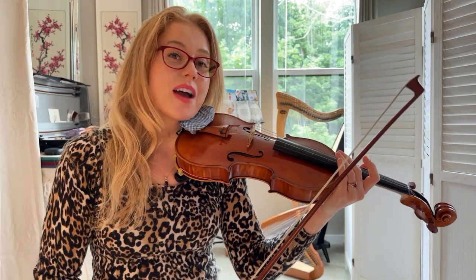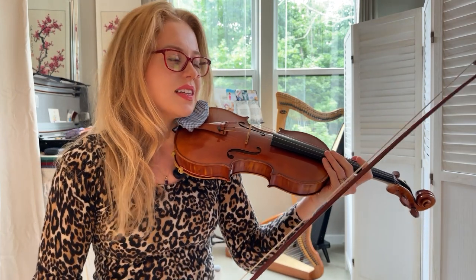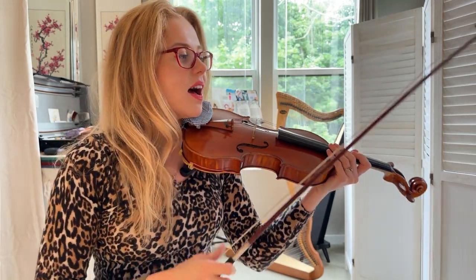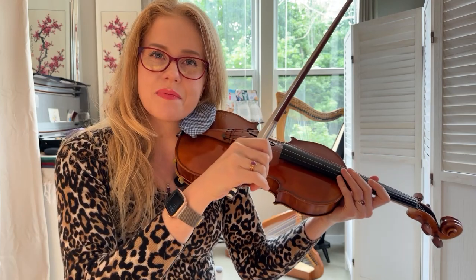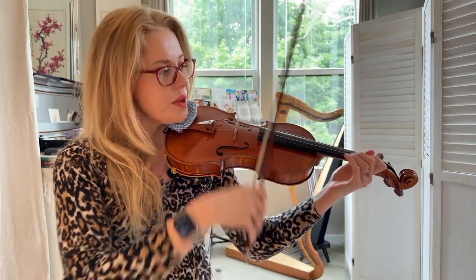Versus line 3, when we have the line, it's going to be on the string and a smooth connected sound. So let's write that above line 3, smooth connected sound. And you could also write the opposite on that first measure too, since we talked about the dot. So here's line 3.